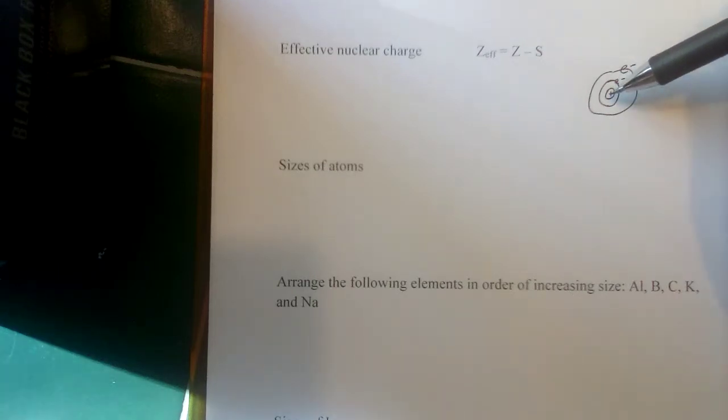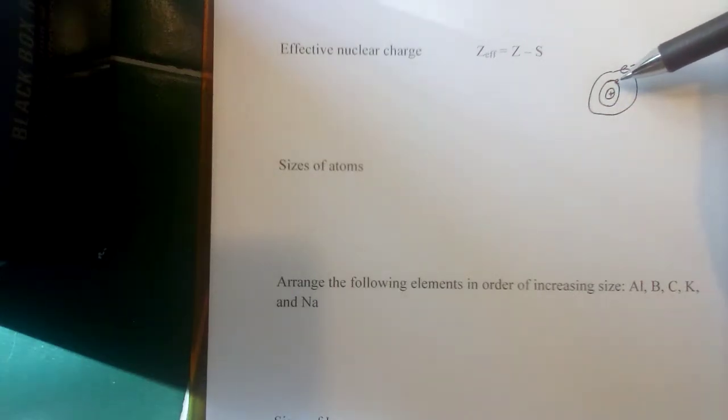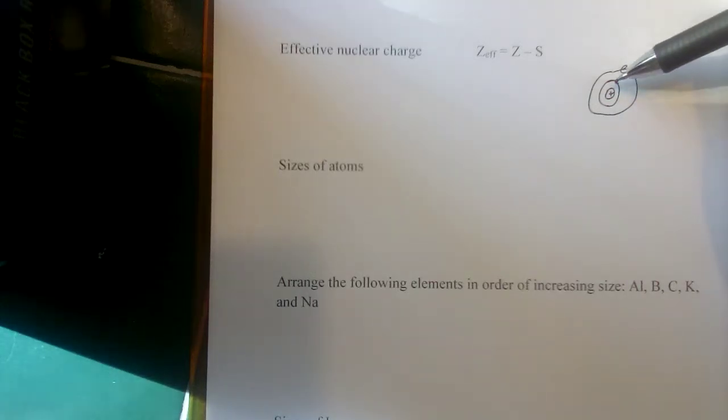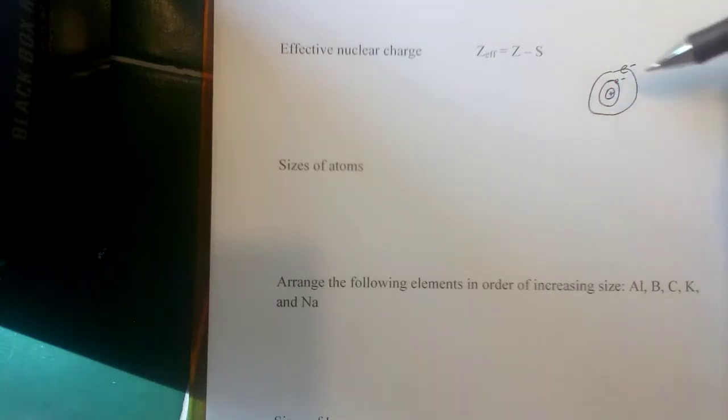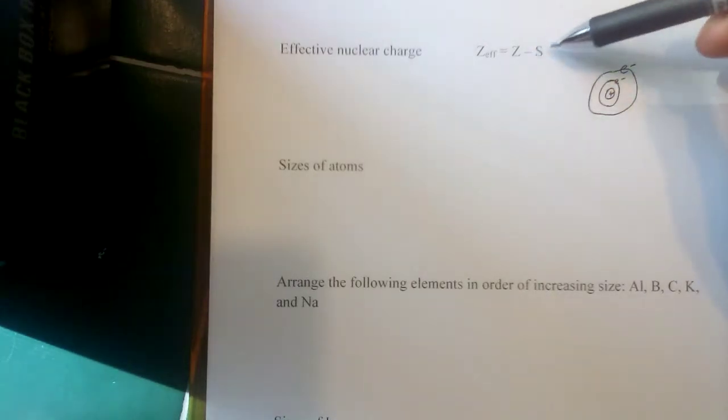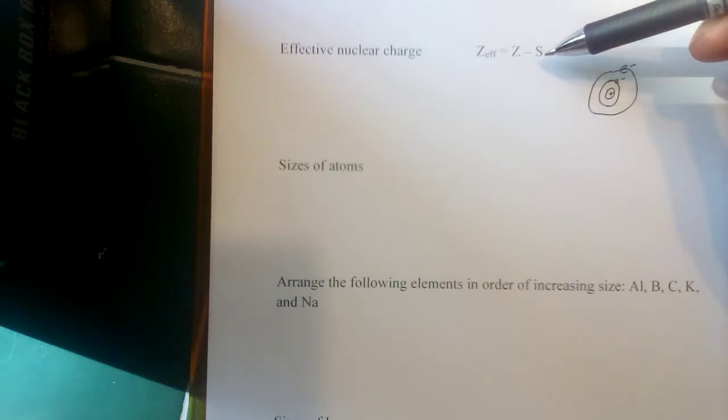So electrons are attracted to the positive charge, but they're also repelled by the negative charges of other electrons. So the electrons in the 1s experience more of the nuclear charge than the electrons in the 2s, and that would change how they are shielded from experiencing that actual charge.